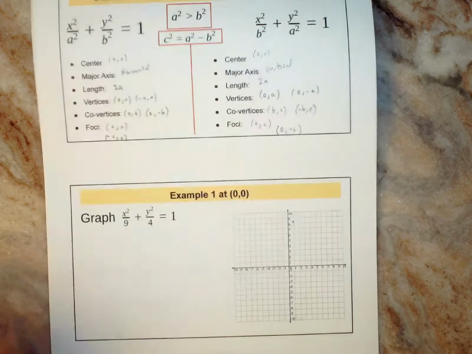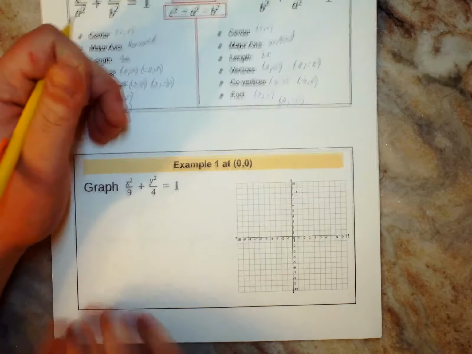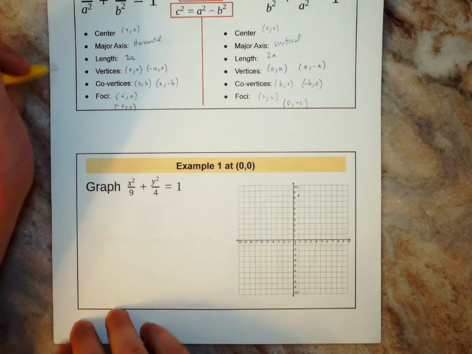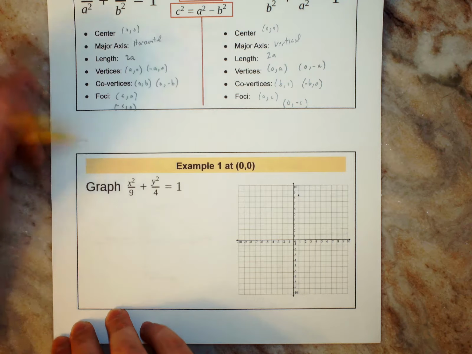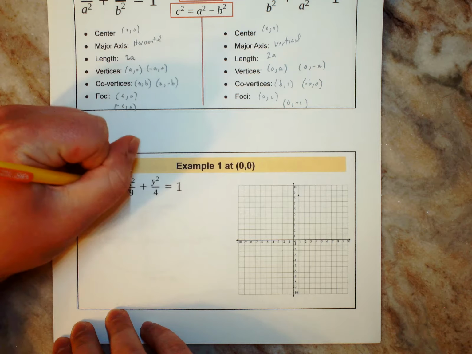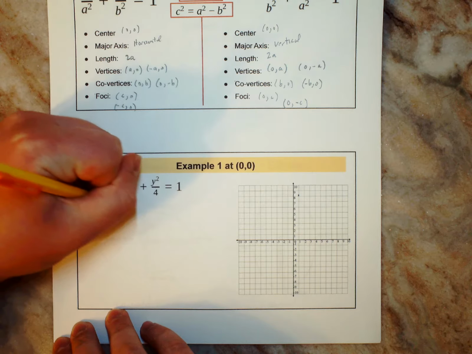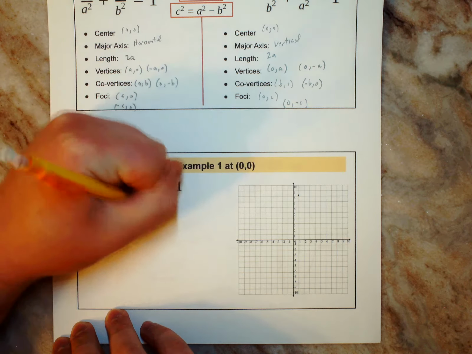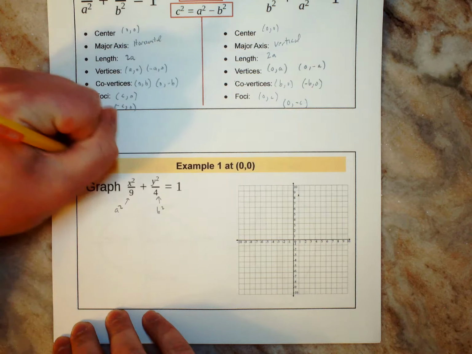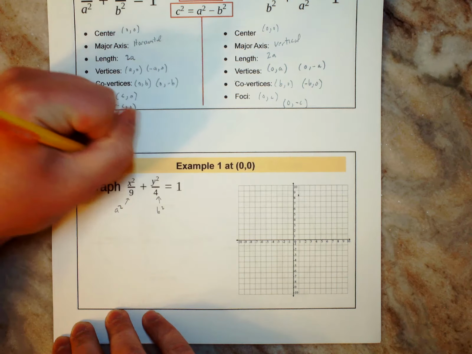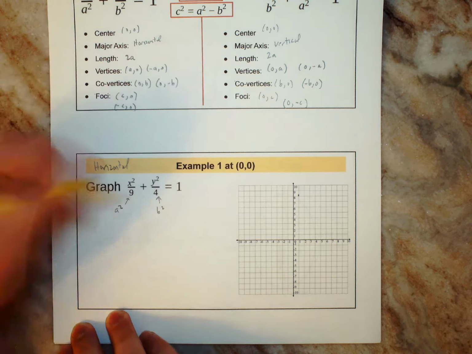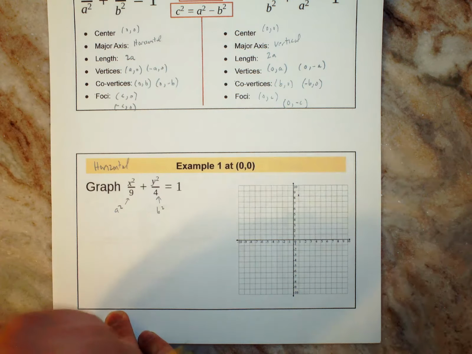So the first one here, right away I'm looking to see if it's horizontal or vertical. I know that this is a horizontal ellipse because the bigger number is right here. So that tells me this is a squared and this is b squared, and that this is horizontal because the a squared is under the x squared.